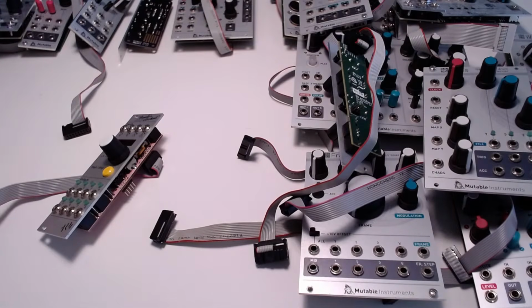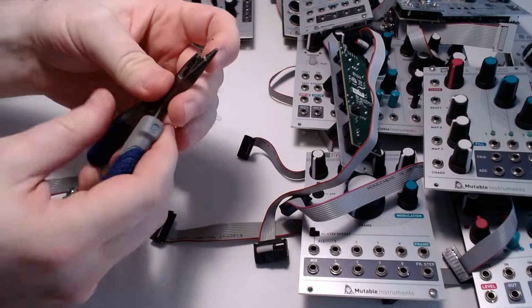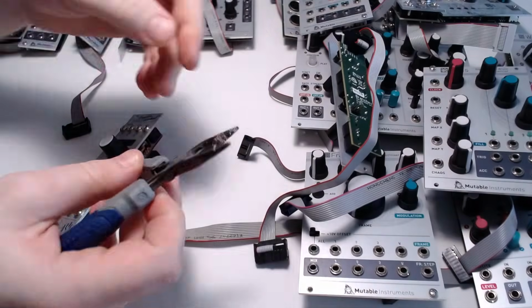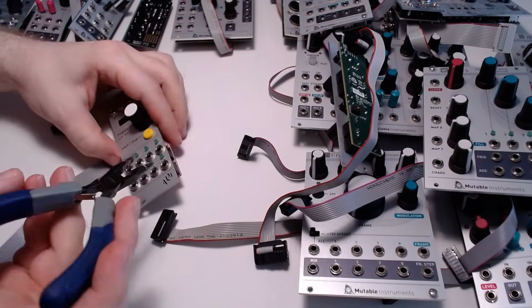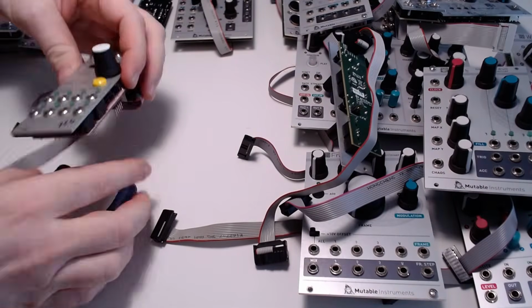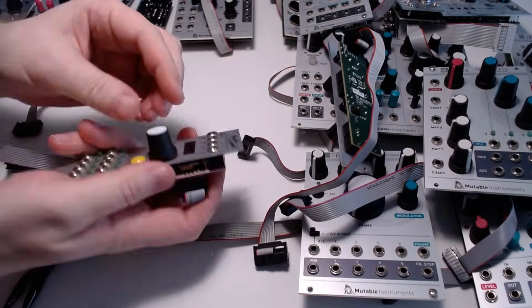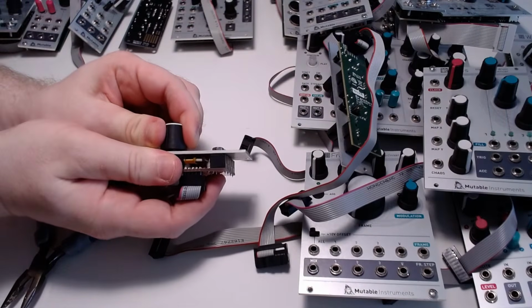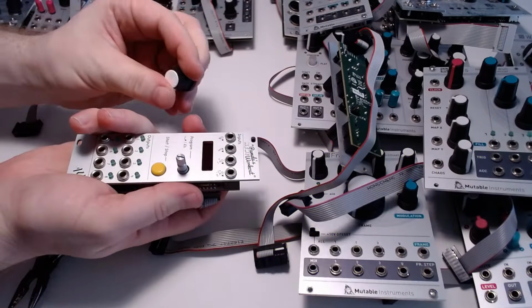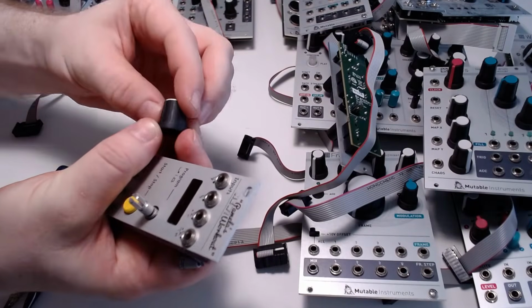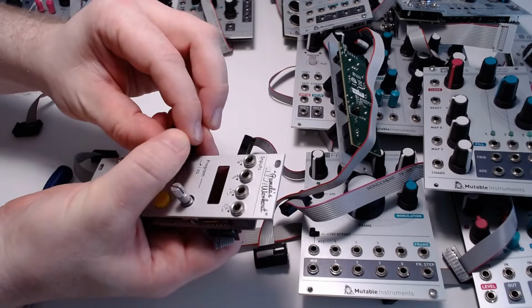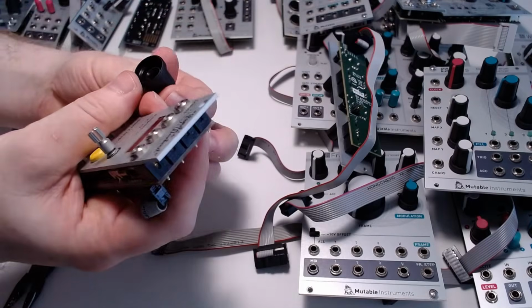So I don't like using this particular pair of pliers because it has teeth and it's pretty easy to scratch the surface of one of these modules, but let's go for it anyway. To get knobs off modules, you just pull straight up. This one is not a Rogan knob. It's a typical ALM knob with the different color button on top.